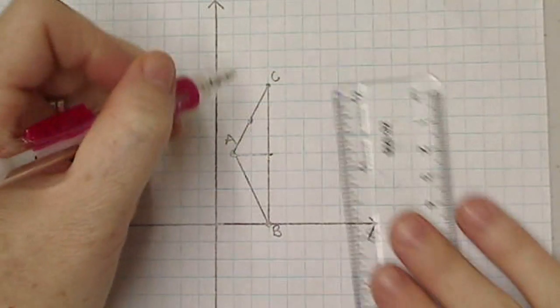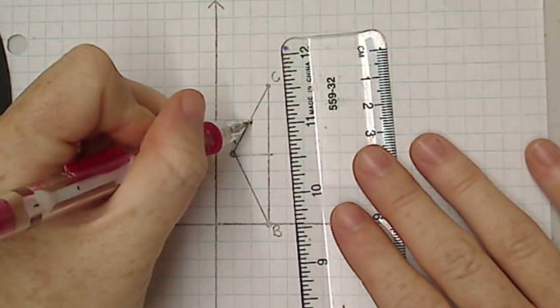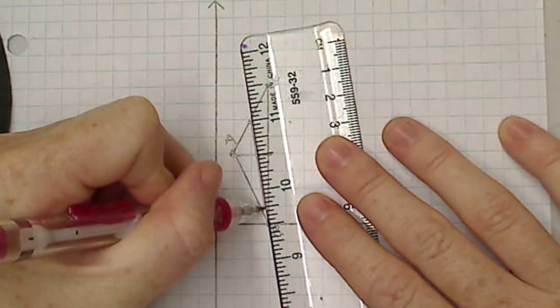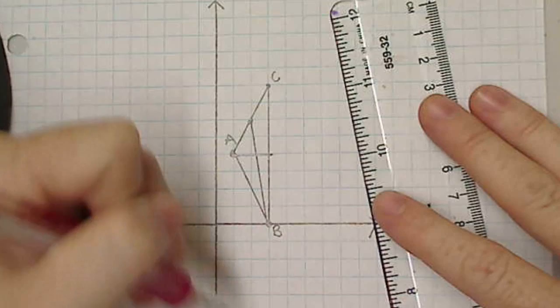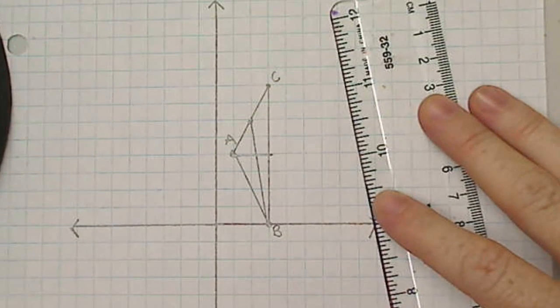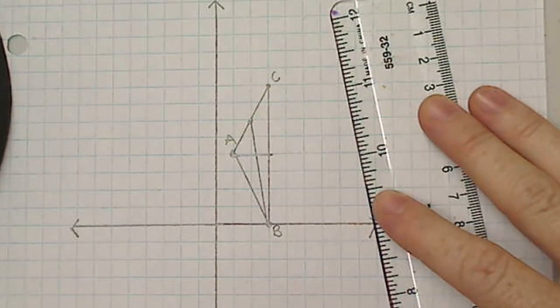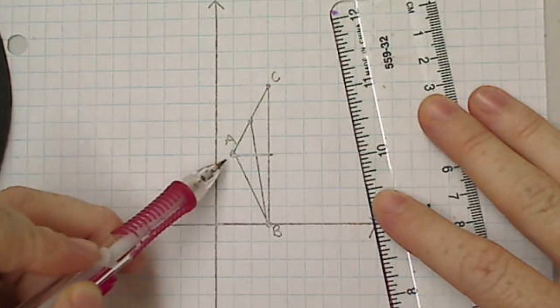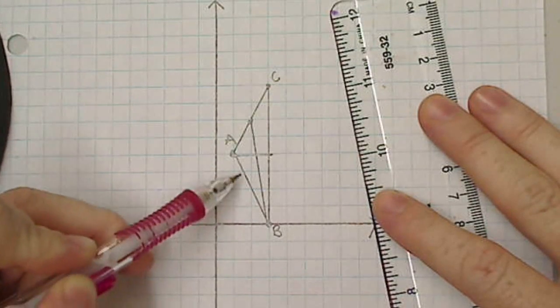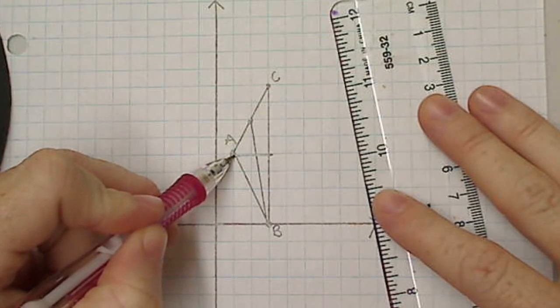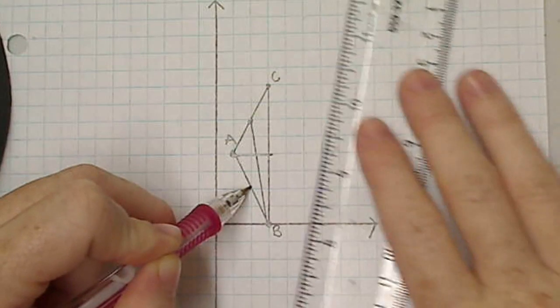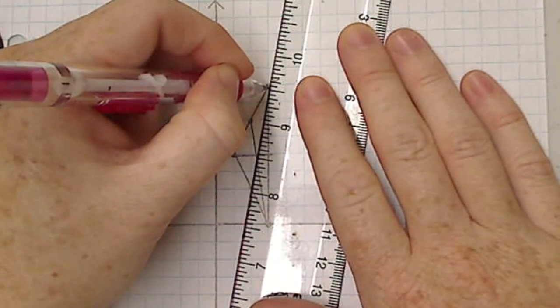I'm going to connect vertex B to this point over here on AC using my ruler. And then I need one more median. I'm going to go from vertex C to side AB. AB is also a slope of 2. So here's its midpoint. And I'm going to connect it.